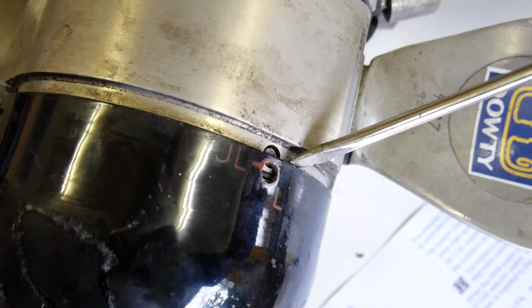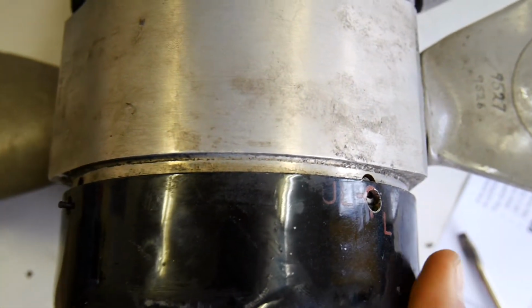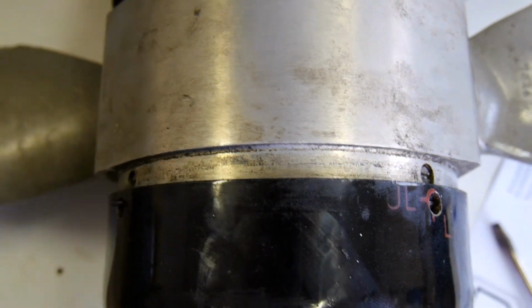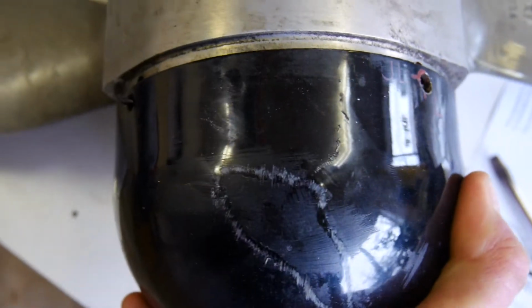Of course, in real life you do not have to do this like this, because you are scraping all the paint, so it will oxidize, but since I have only one hand, I have to do this very gently.